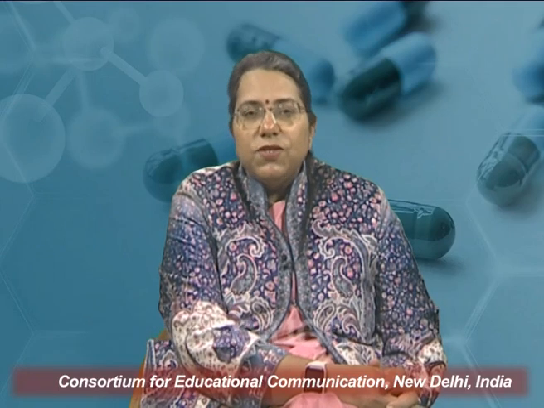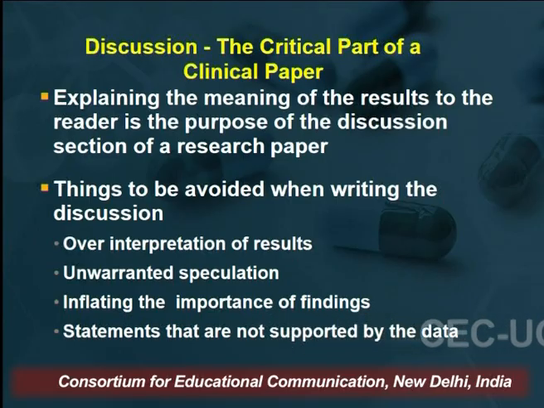Then unwarranted speculations. You have to discuss the results which you have got. You don't have to predict the future. For example, sometimes we get very enthusiastic and write that, oh, this might be the future of rheumatoid arthritis treatment. So don't use such kind of statements. Avoid any speculations. You have to just discuss the results you have already got.